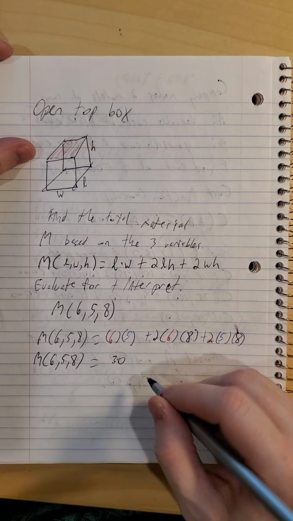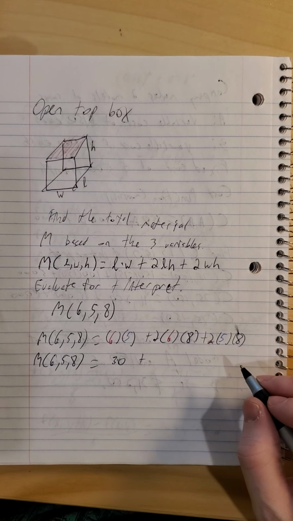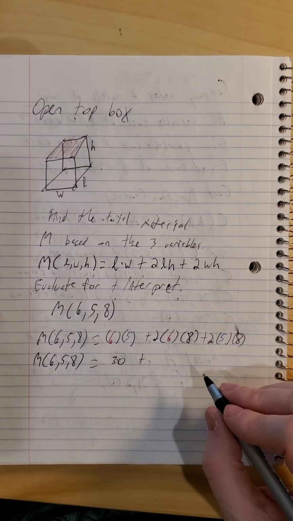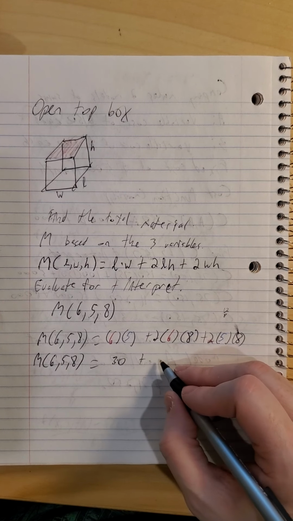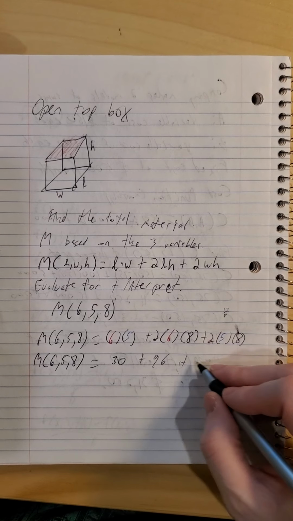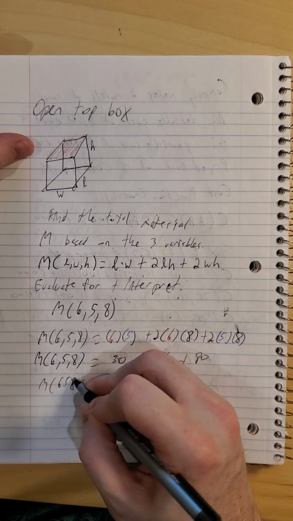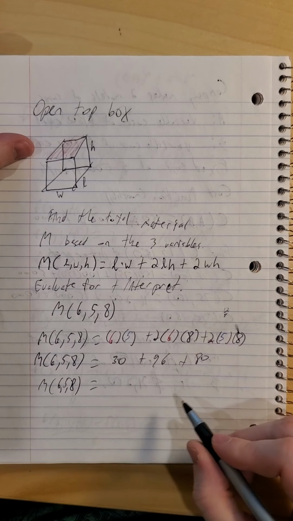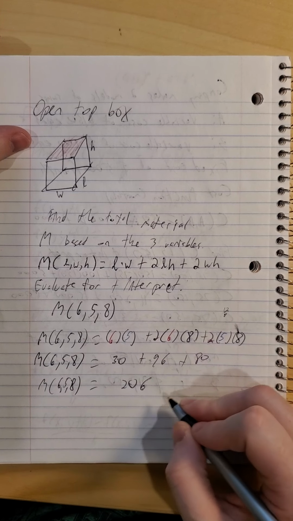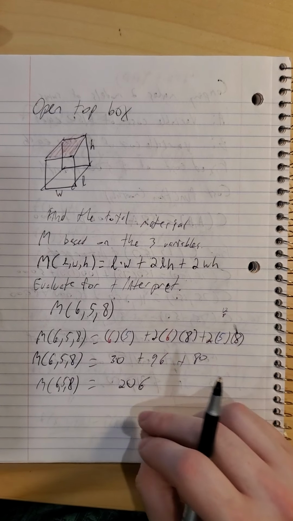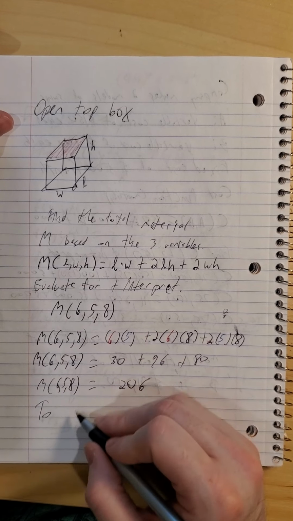So M of 6, 5, 8. So 30. So 30 square inches for the bottom piece. Plus, let's see, that'd be 12 by 8, 96. That's 10 by 8, 80. So M of 6, 5, 8, commas in between. So we have 17 and 3, 20, 206. So what does this 206 actually mean? And what do these three values mean?